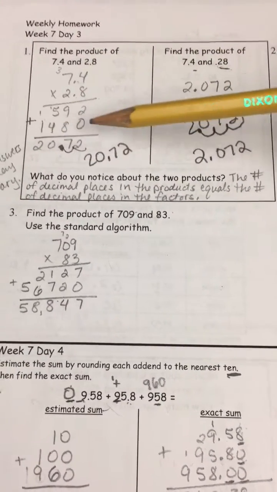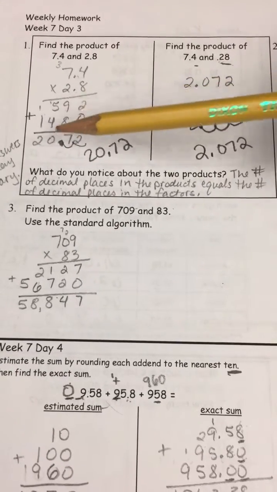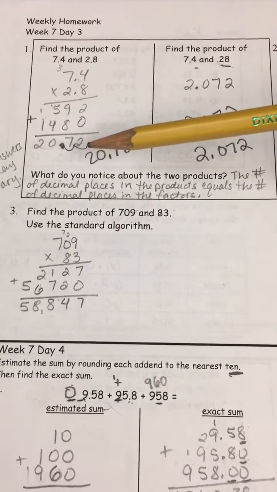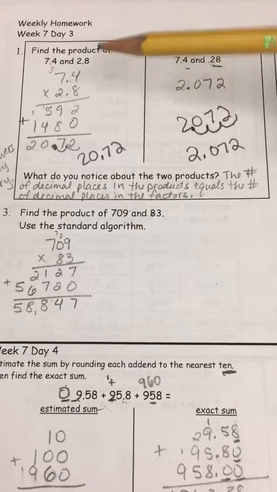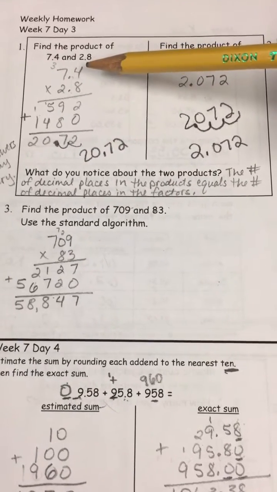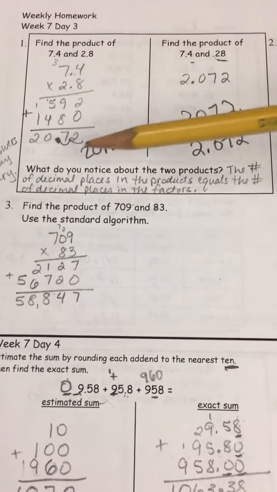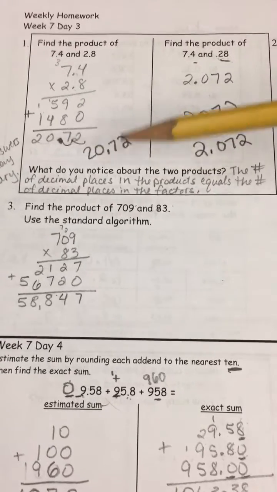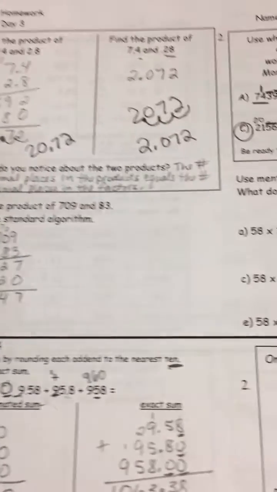Notice there's no decimals here in my partial products at all. When I got to the end of my answer, I started my decimal at the back. I counted my places that I would need. I had 1 here and 1 here. 1 plus 1 is 2. So I slid over 2 times, and that gave me 20 72/100.